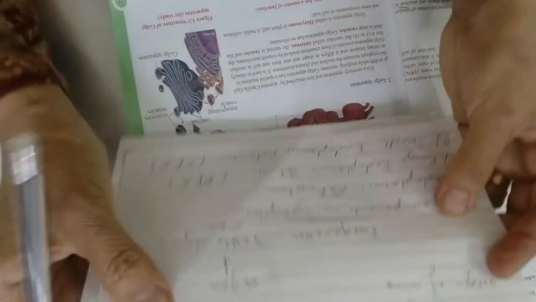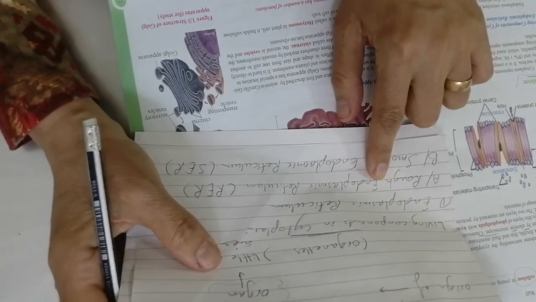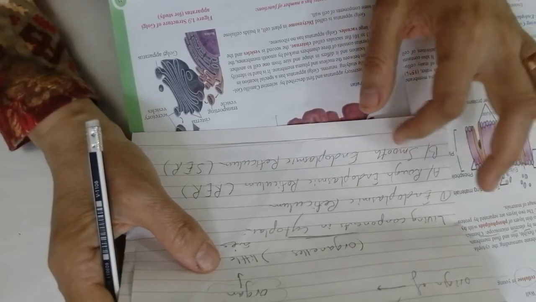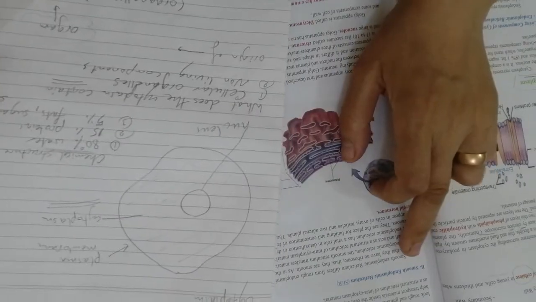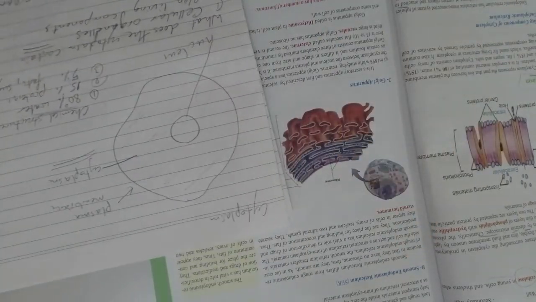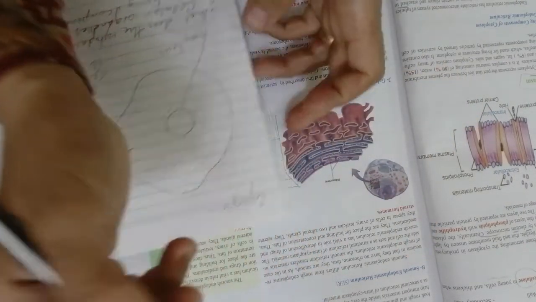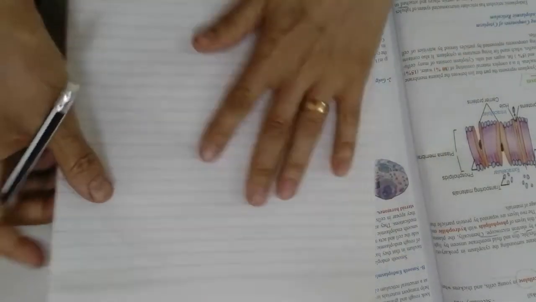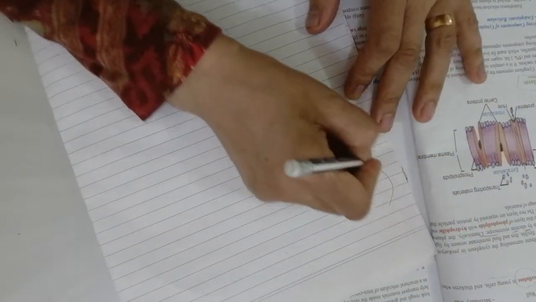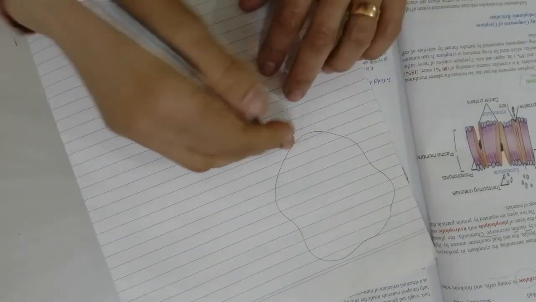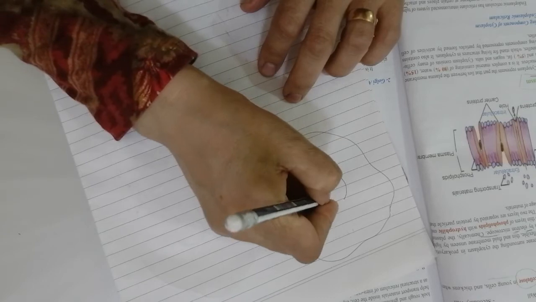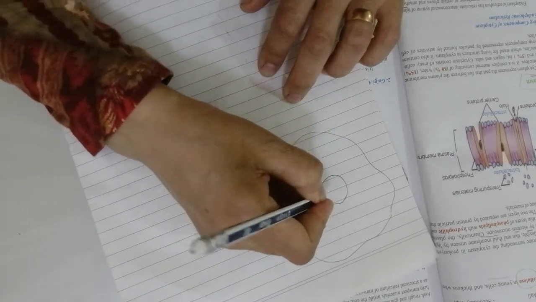What's the difference between them? Why is it named rough, and how does it differ from the smooth? And why is it named smooth? For these two types of network, I'm going to draw the endoplasmic reticulum to see where it is really located. Here we have this eukaryotic cell. It is an animal cell here. We have the nucleus. Nucleus has pores.